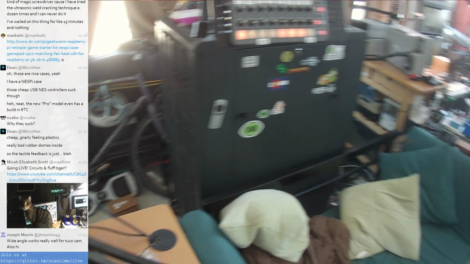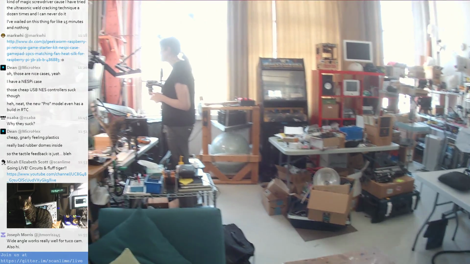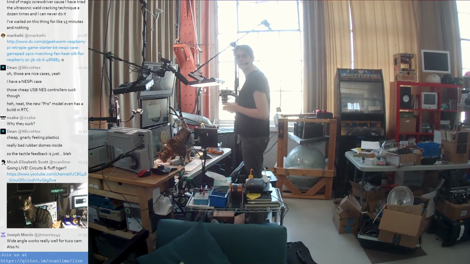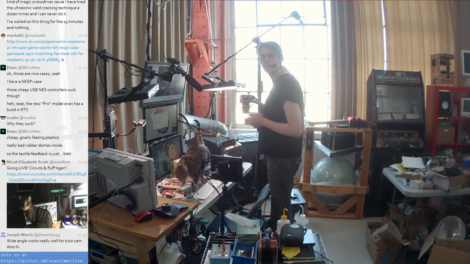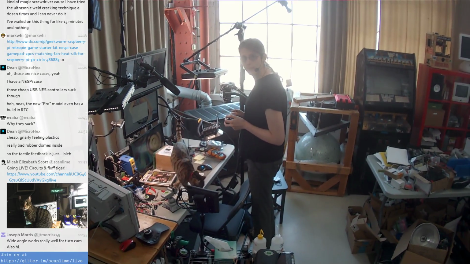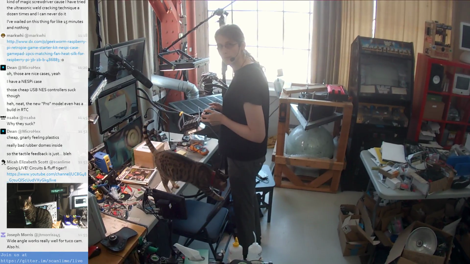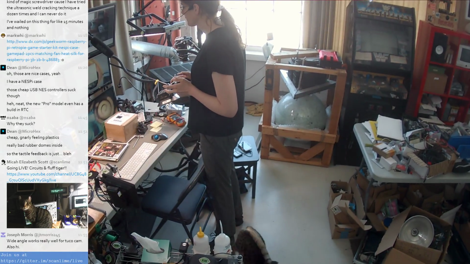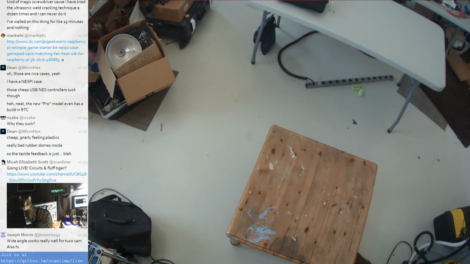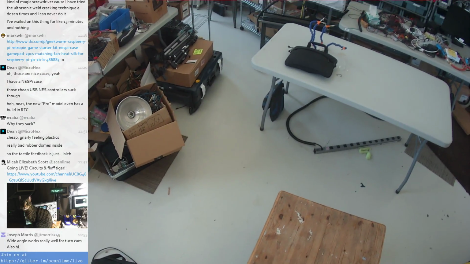Oh, Tuco's coming over here to join me now. You just missed that entirely. Oh, is the computer vision not seeing him? I wasn't paying attention to the CV output just there.